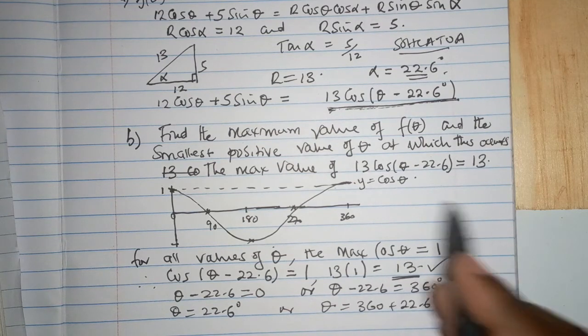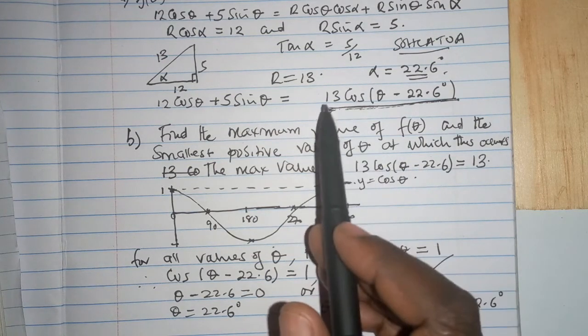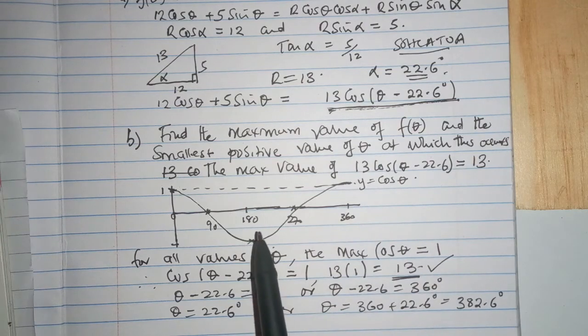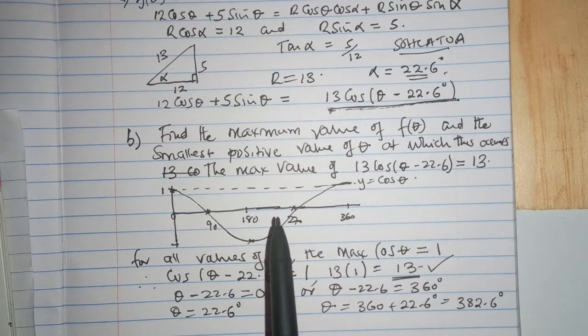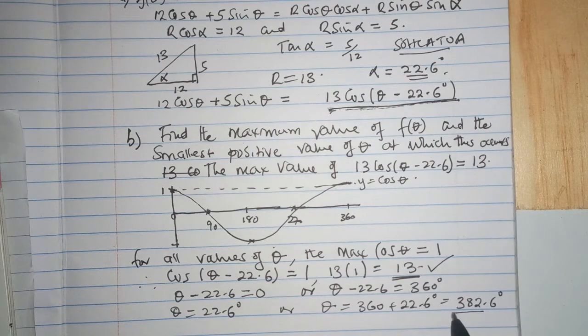But are we given the range? If we are given the range between 0 to 360, then this angle must be outside the range. But if we are not given the range, probably it could be correct. But I think that angle must be outside the range in any case.